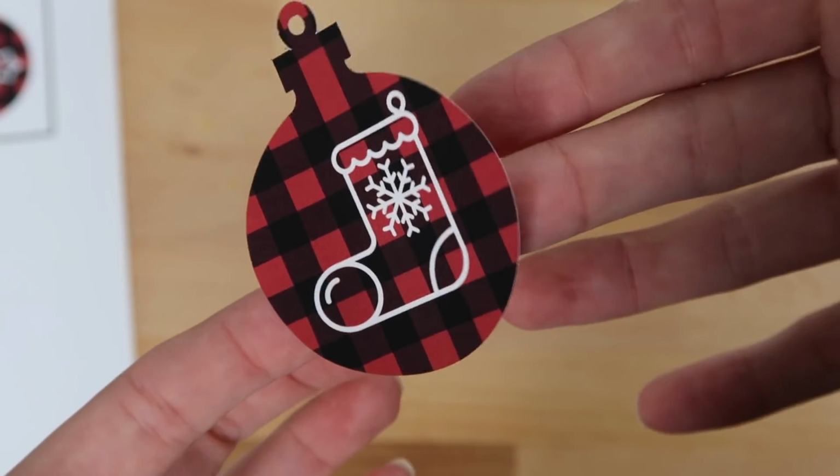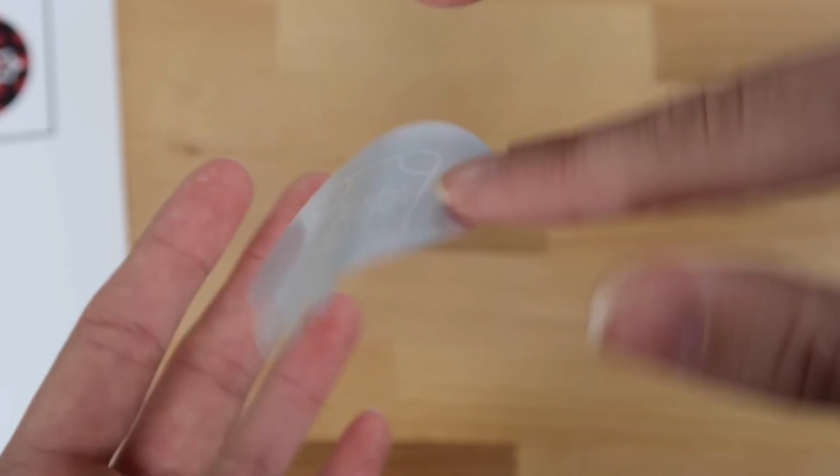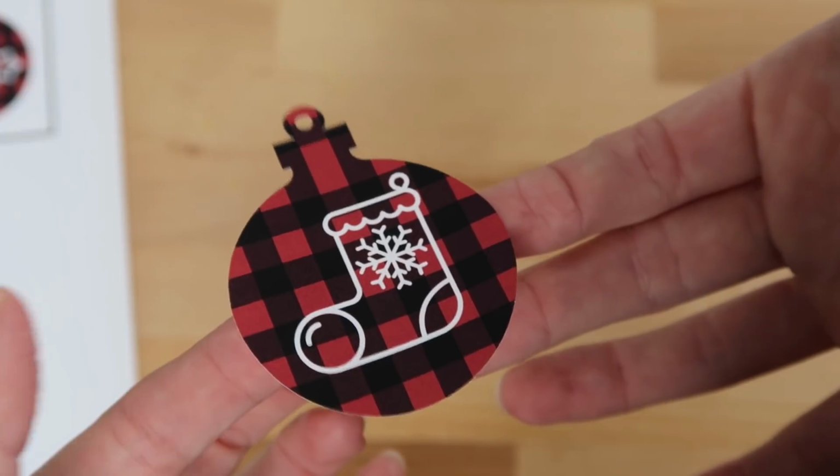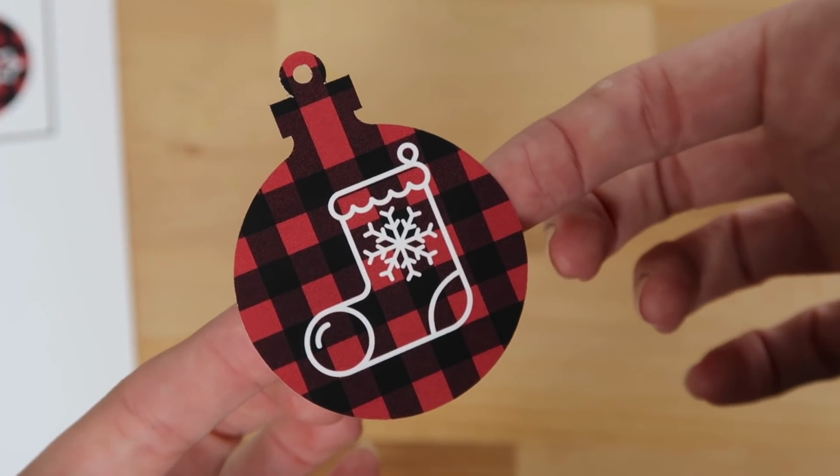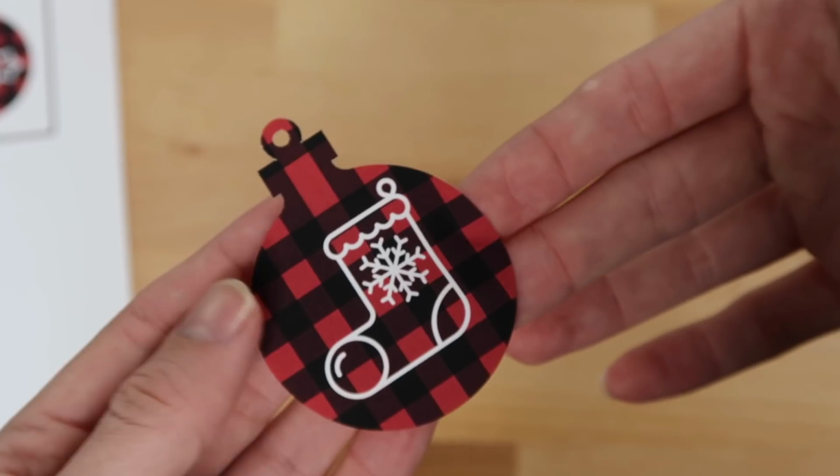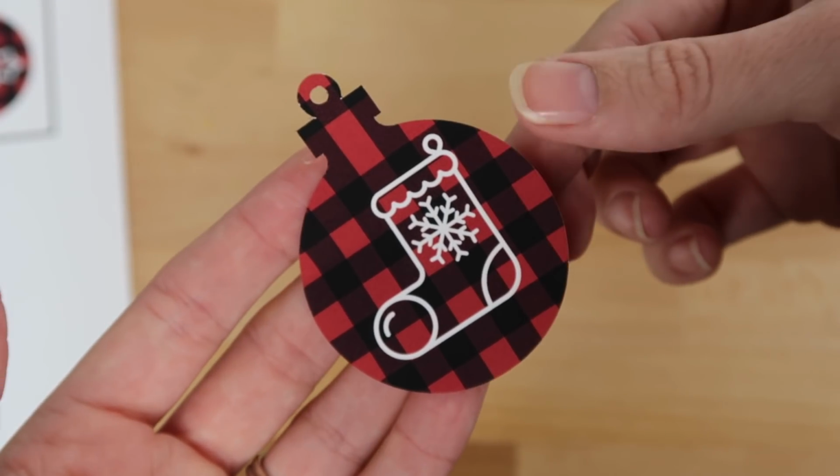Super cute. These will be fun to put in planners, put on Christmas card envelopes, or stick onto gift wrapping paper for presents. Let me know if you have any questions about patterns or print and cut in the comments.